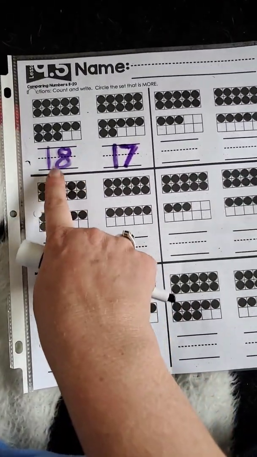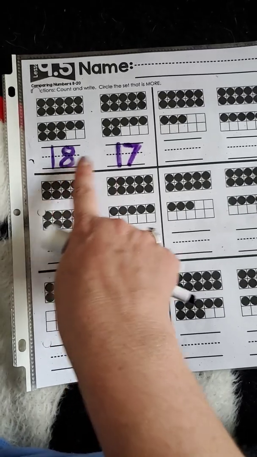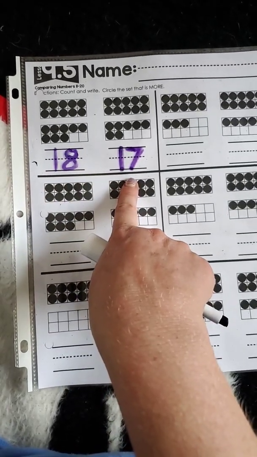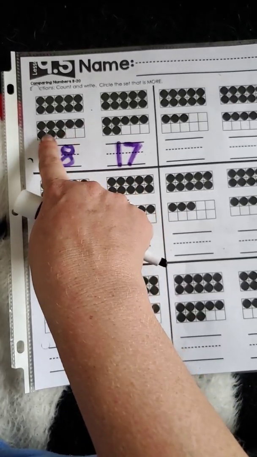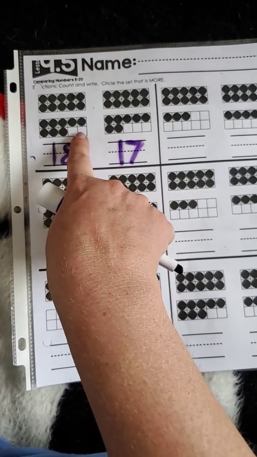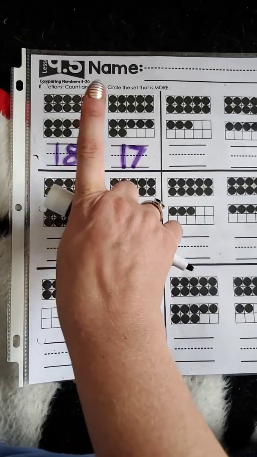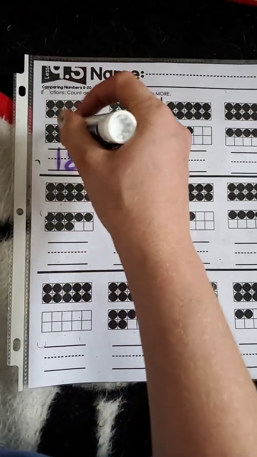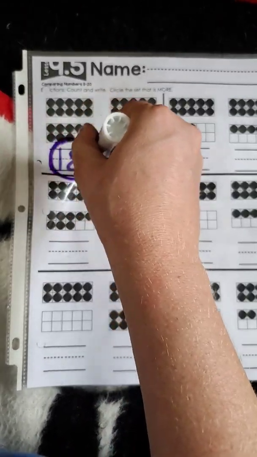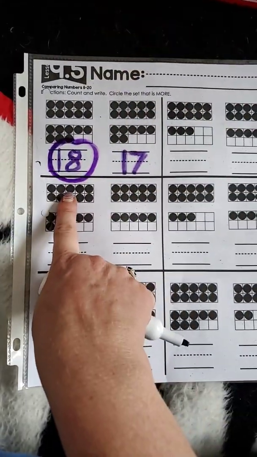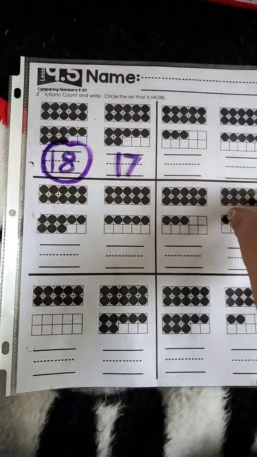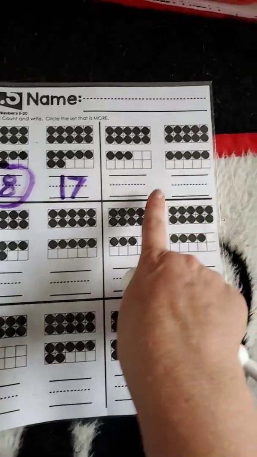Now we're going to look right here. Which one is bigger, 18 or 17? Well, you can see here that this one has only 2 left over. This one has 3. So 18 is 1 more than 17. So we're going to circle 18 because it is bigger. It has more.